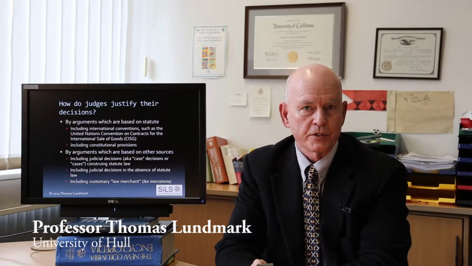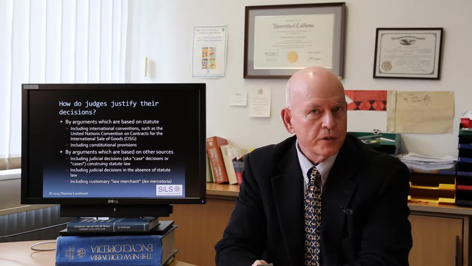Specifically, we'll be seeing how judges justify their decisions. They'll make their decisions based on authorities, and we'll look at two kinds of authority, those based on statute and those authorities based on case decisions.